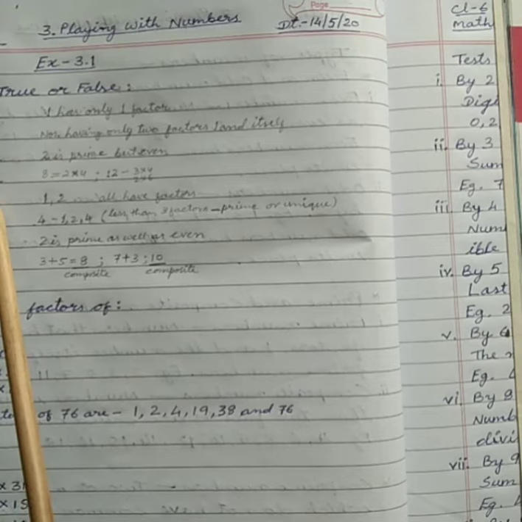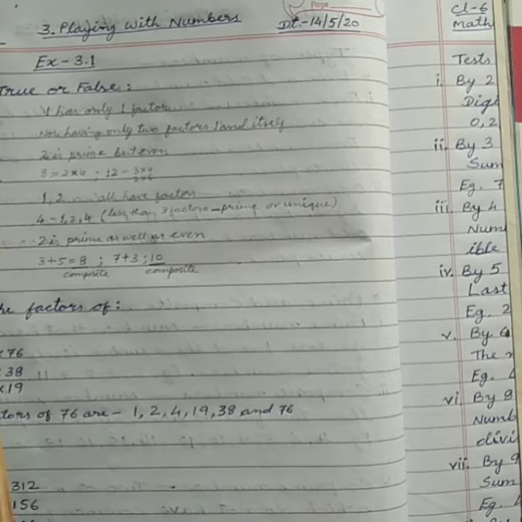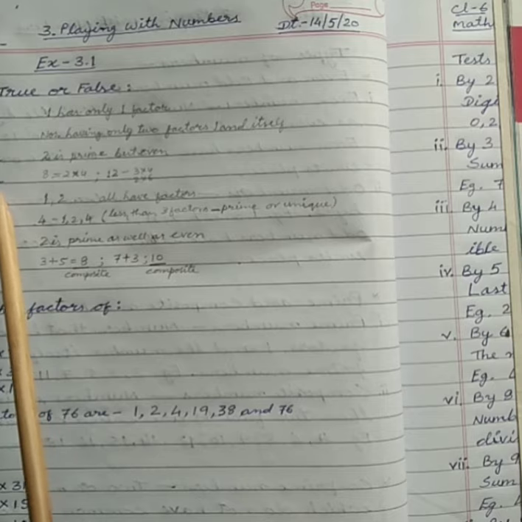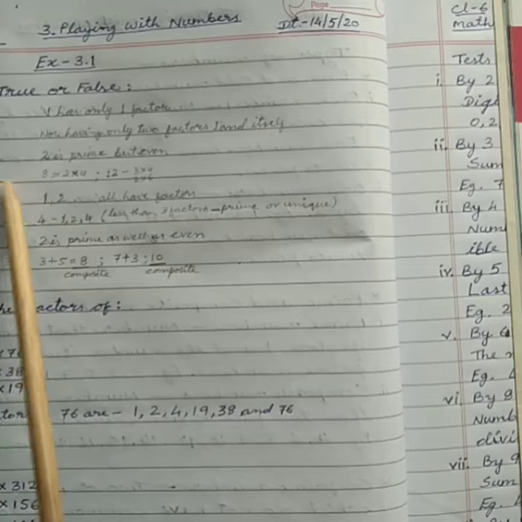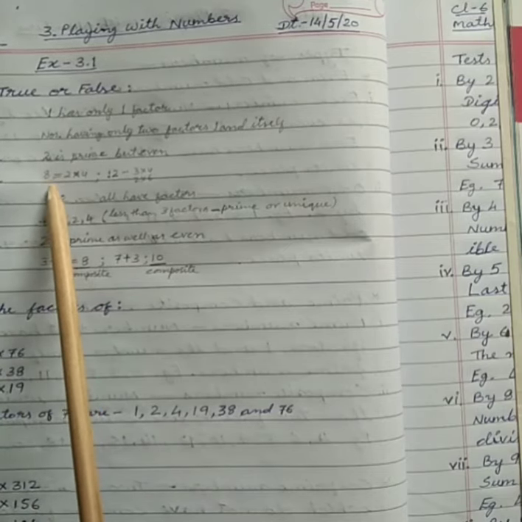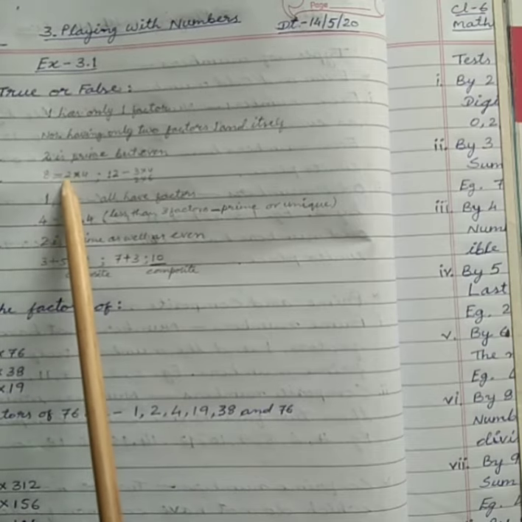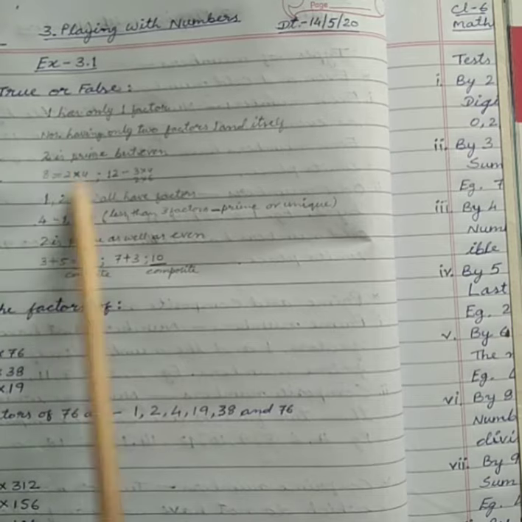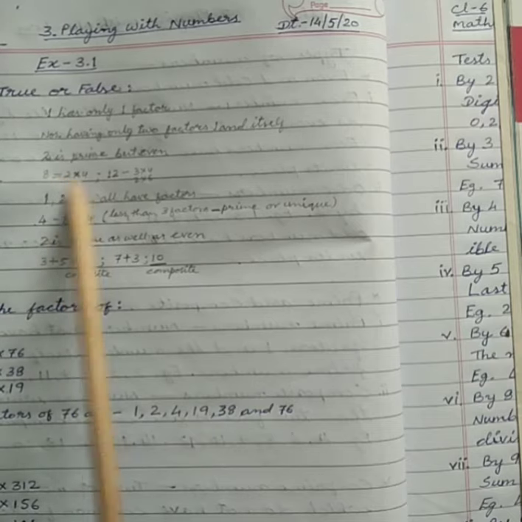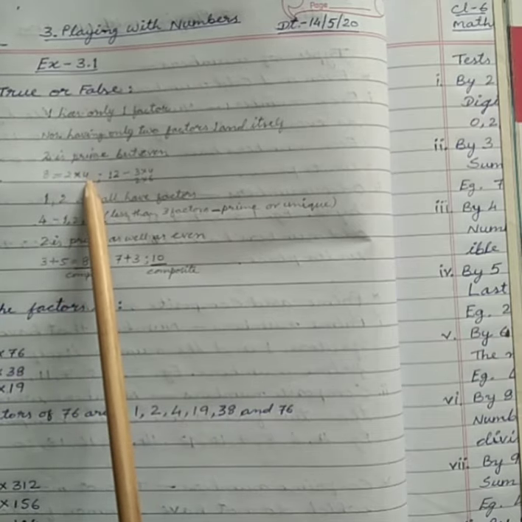D: a composite number is always a product of 2 prime numbers. This will be false. Take for example 8, a composite number because it has more than 2 factors. A pair of factors of 8 is 2 into 4. We saw 2 is prime but 4 is not.